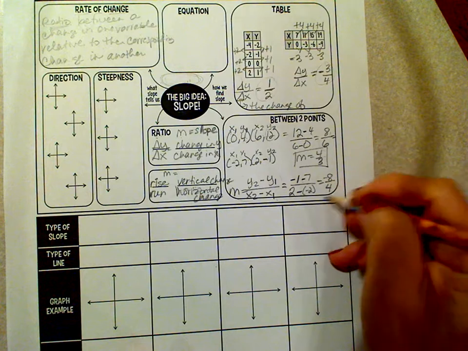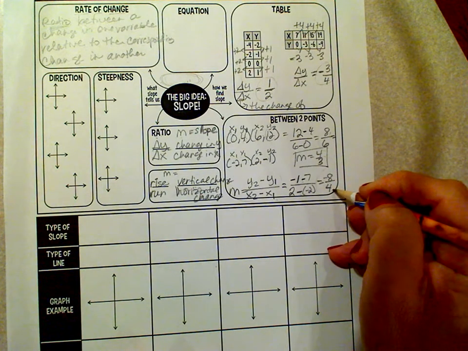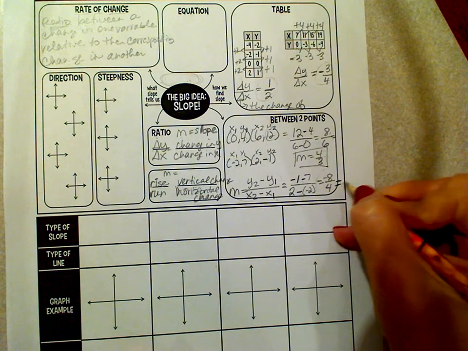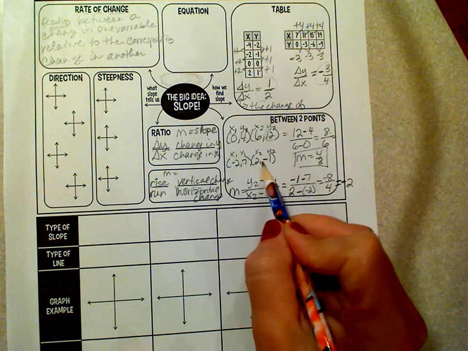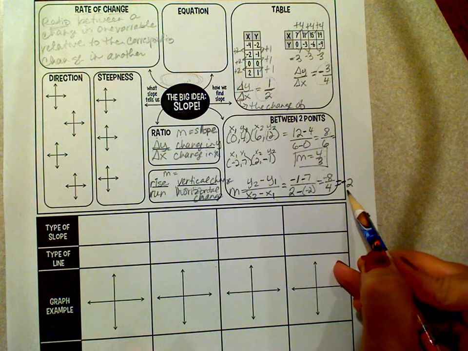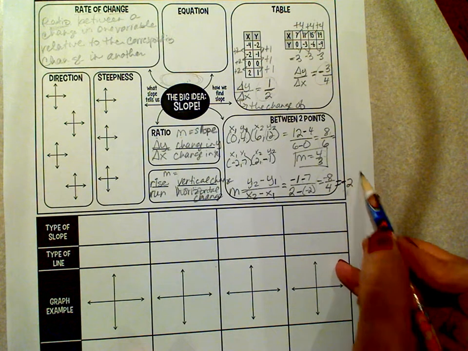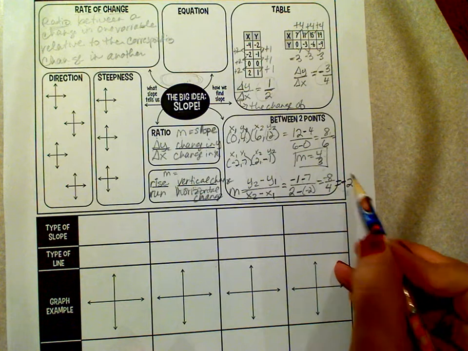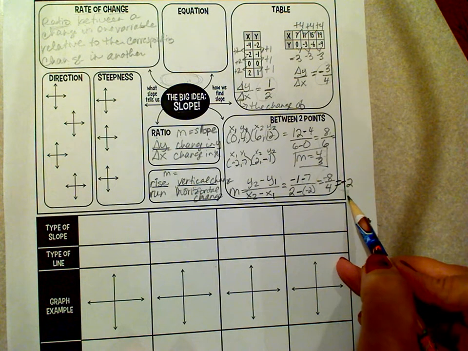Now you can simplify this. -8 divided by +4 comes down to -2. So your slope of those 2 points, it's really saying -2 over 1, but if it's ever over 1, simplify it down to -2. So if they ever give you the slope as -2, just know it's -2 over 1.